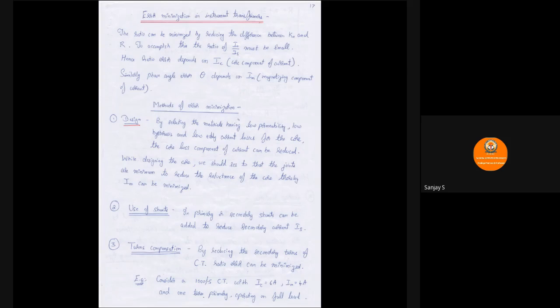R is nothing but given by N plus IC by IS. So if IC by IS is small, Kn will be almost equal to R. For the ratio IC by IS to be small, the numerator IC must be as small as possible, or the ratio must be as small as possible, where IC is nothing but the core component of current. Similarly, phase angle error depends on the magnetizing component of current.